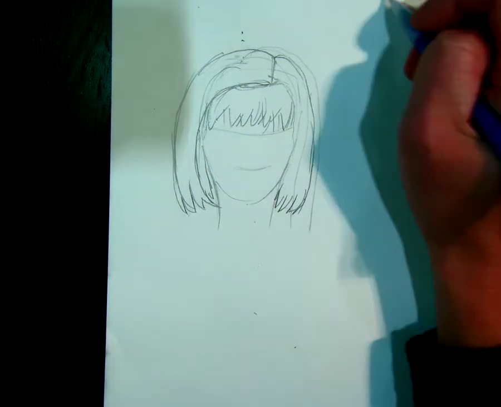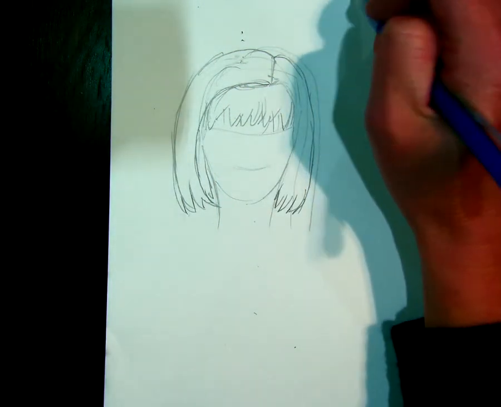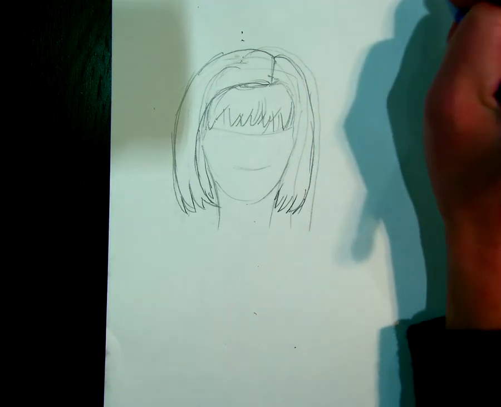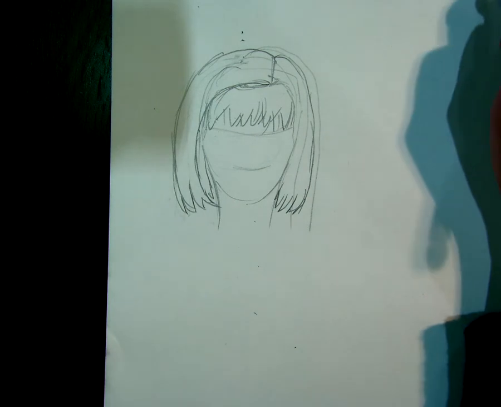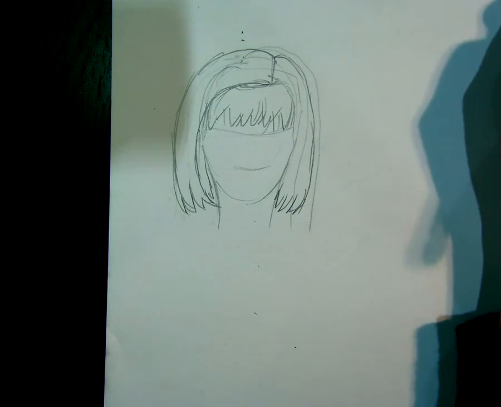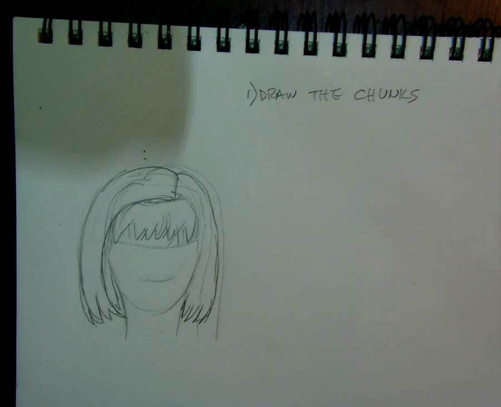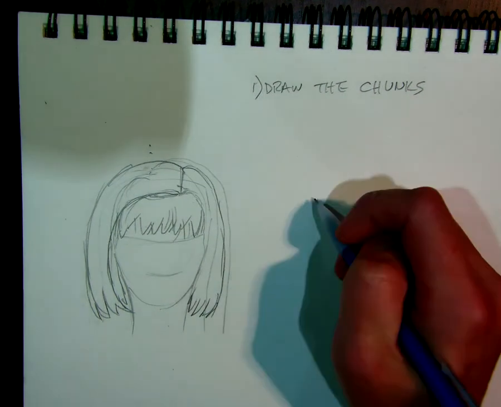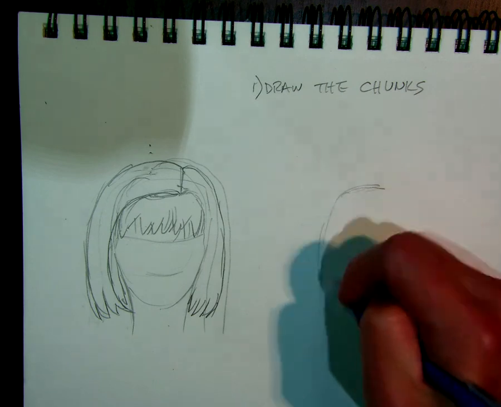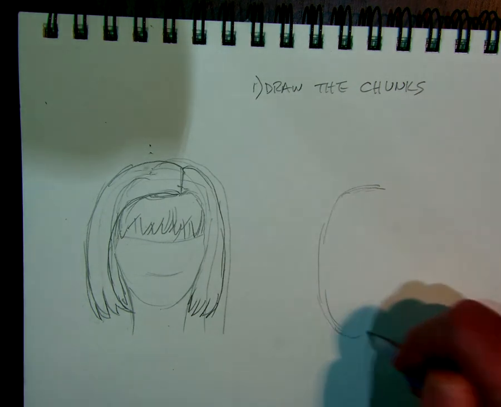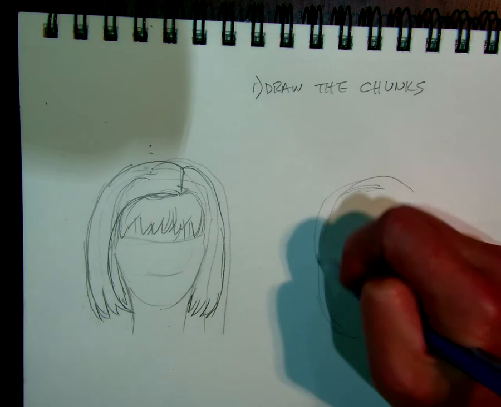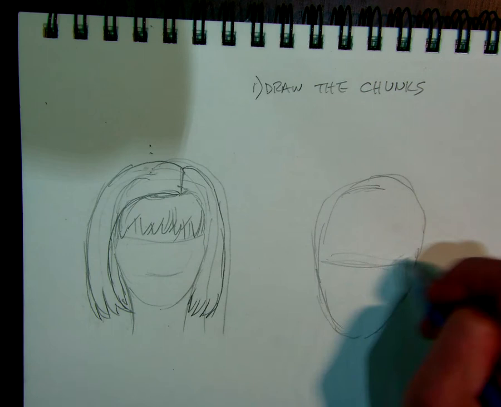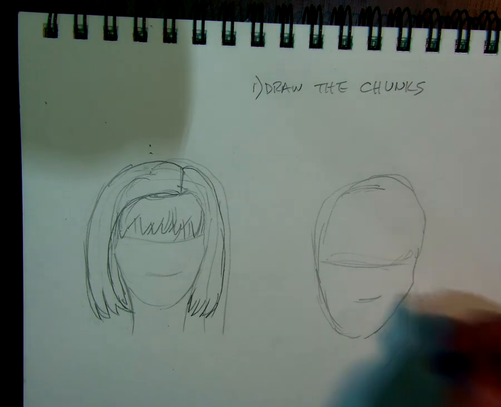So my first step with drawing hair is always to draw the chunks, is what I say. Oops, that's off the page. Draw the chunks. That's first. So let's do another little generic head. Let's say you have curly hair, and we'll do curly, shorter hair.